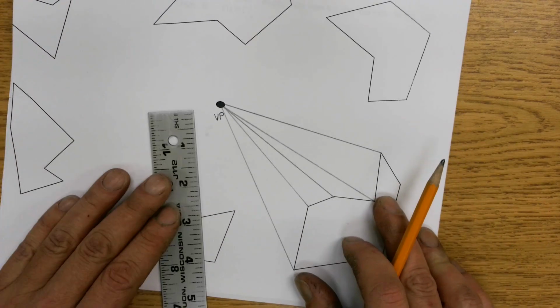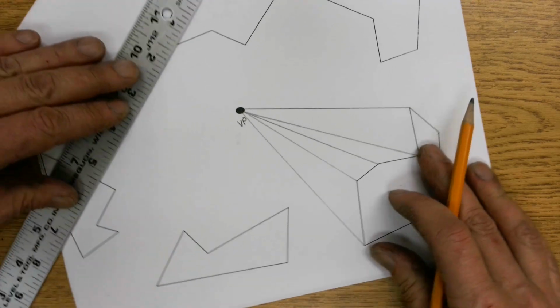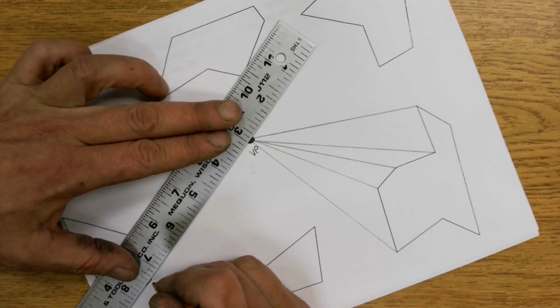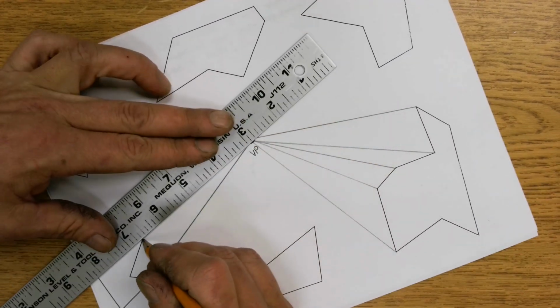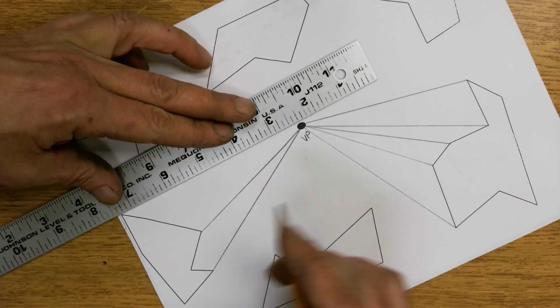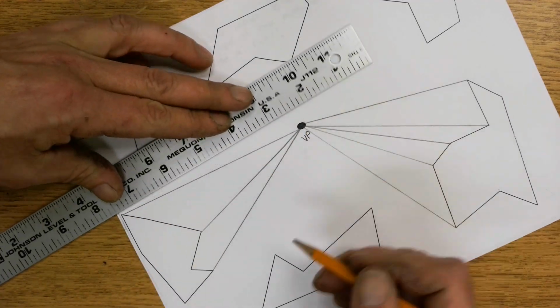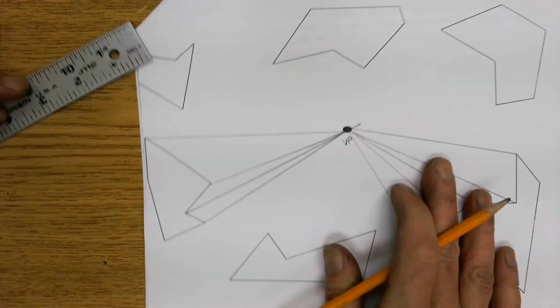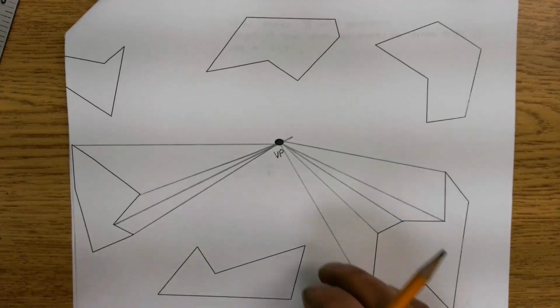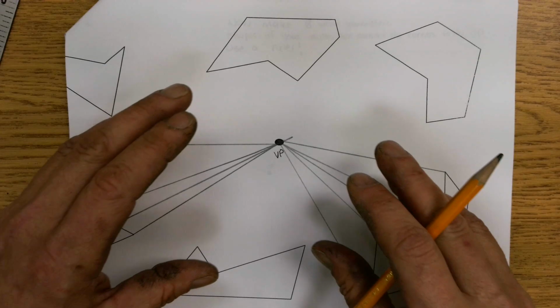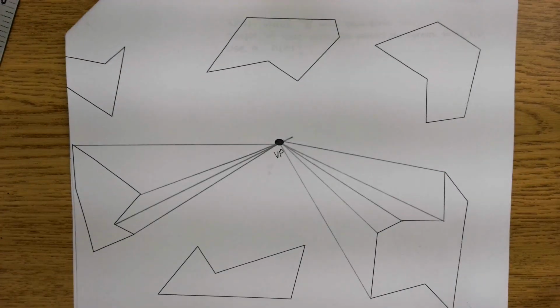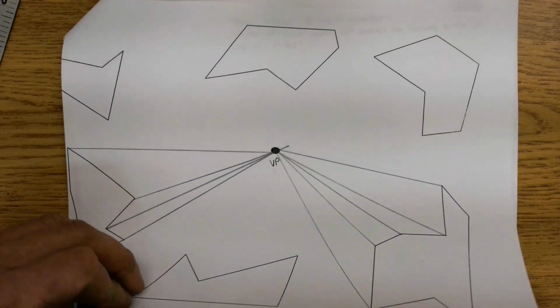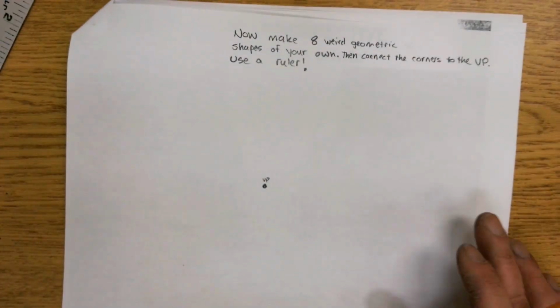I'm going to do one more. I'll do this one over here. 1, 2, 3. Oop, I missed one right there. 4. Okay, and again, it should look like these shapes just go on forever until they disappear at the vanishing point. Now, the last page, this is where you are going to do your thing.